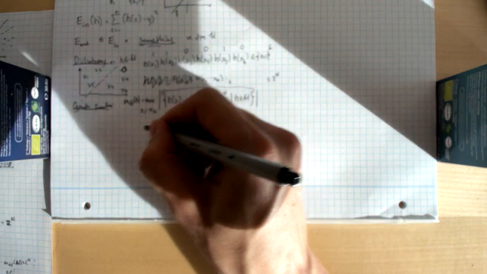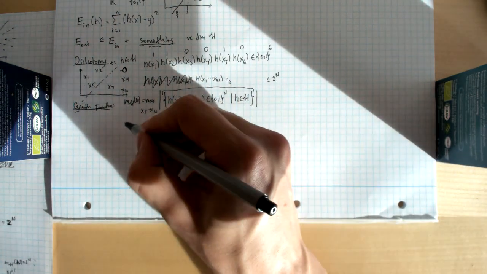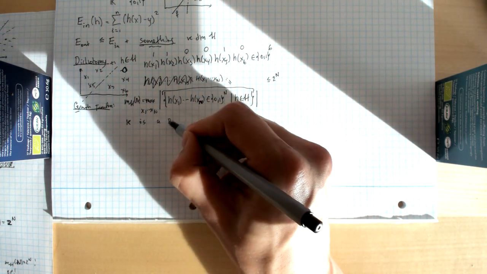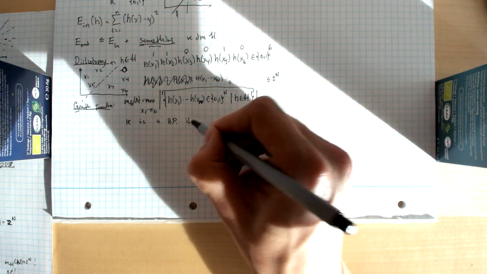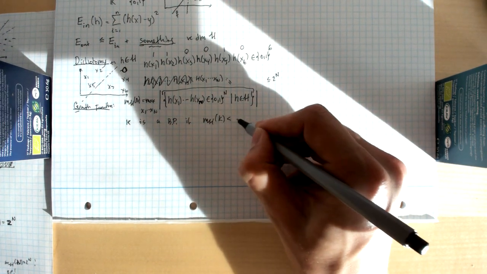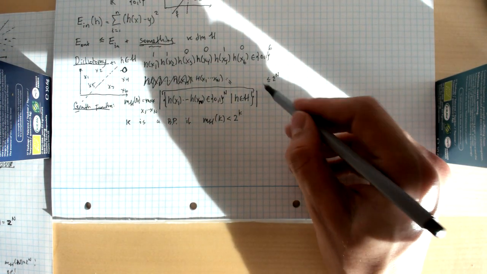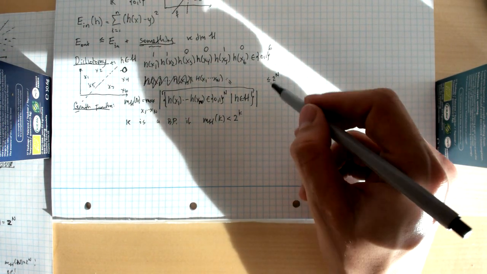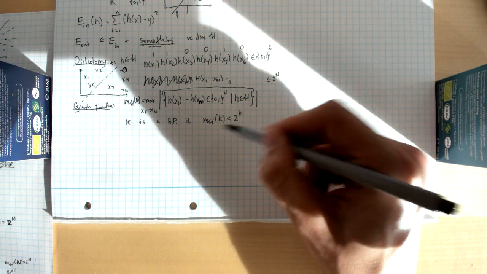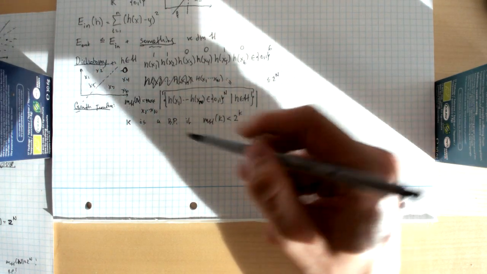So now I just need to say two more things, then we have all the definitions in place. We say k is a breakpoint if the growth function of k is less than 2 to the k. We know that it's less than or equal to 2 to the k by this argument. But basically if it's not equal to 2 to the k, then we say that's a breakpoint. So k is a breakpoint if the growth function of k is less than 2 to the k.